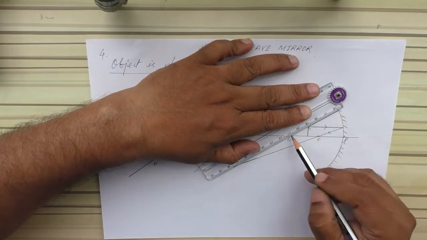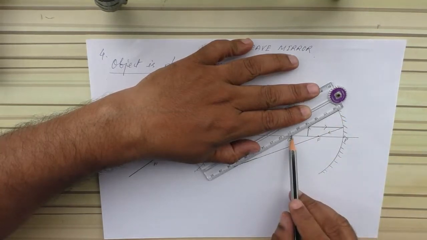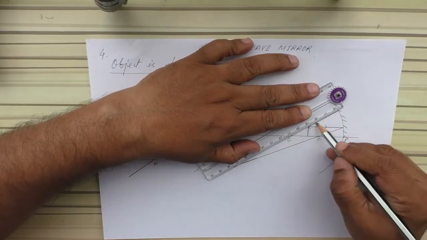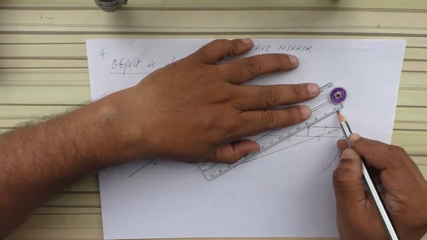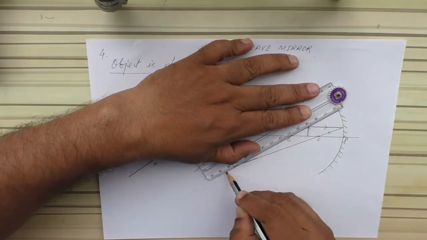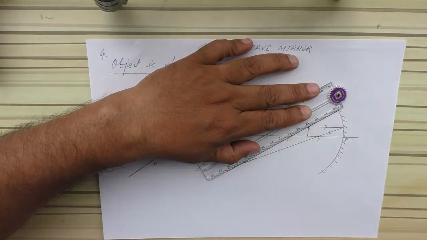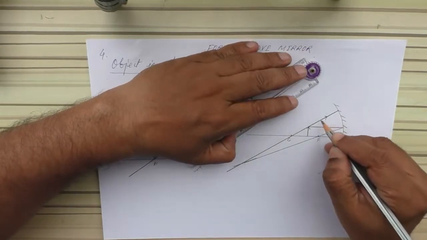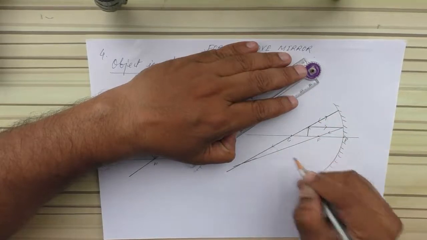So I'm touching this point of the scale to the center of curvature. So a ray of light incident normally after reflection passes through center of curvature. This light ray incident normally retraces its path.